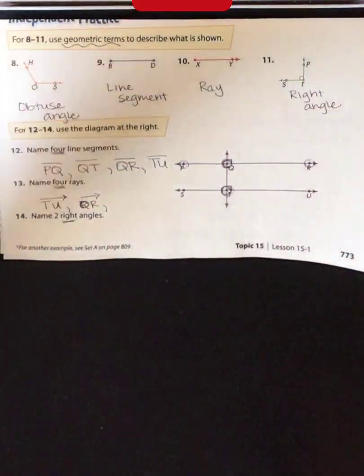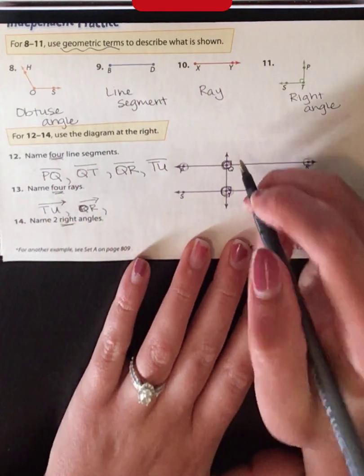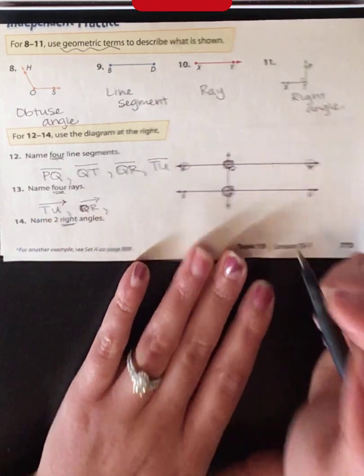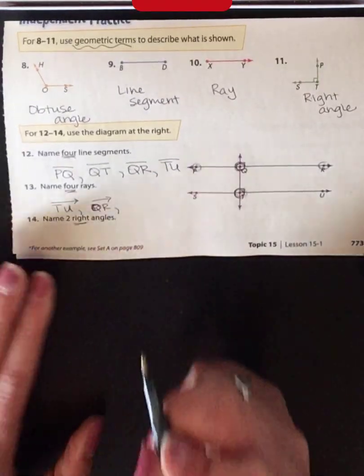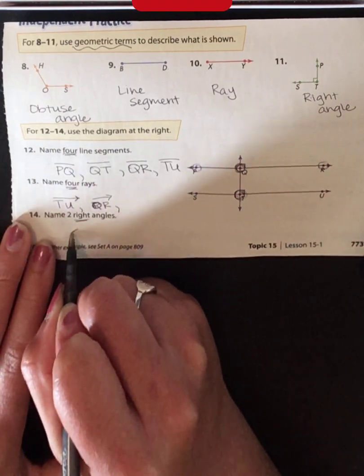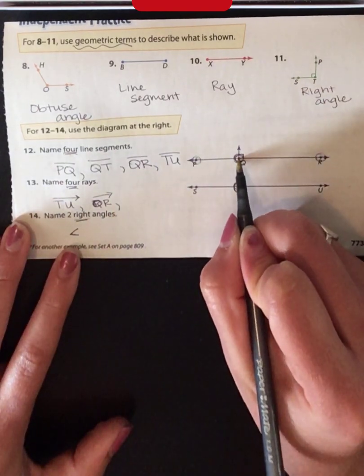Now the right angles. What makes a corner of a square, a corner of a rectangle? This looks like the corner of a rectangle. To name the right angles and to name the angles, you would draw a little angle symbol, and you would name each of the points.